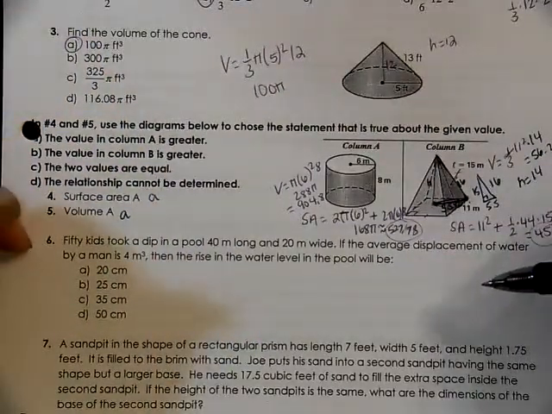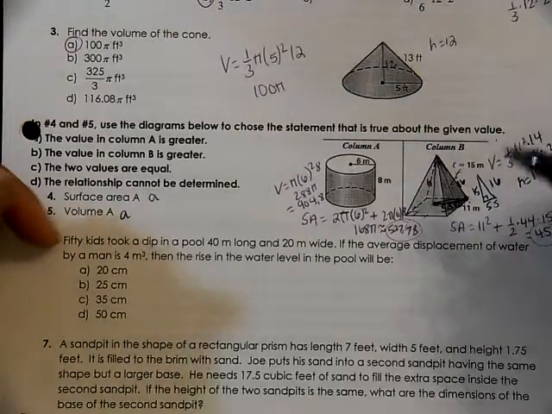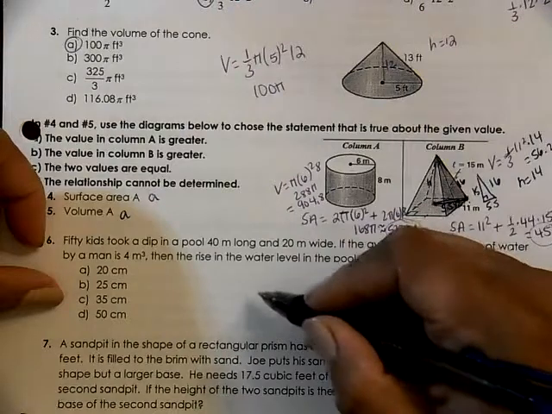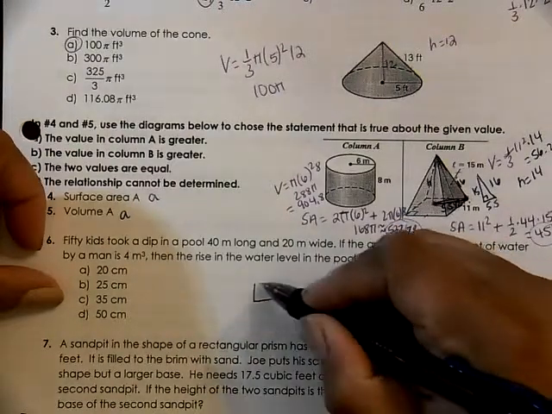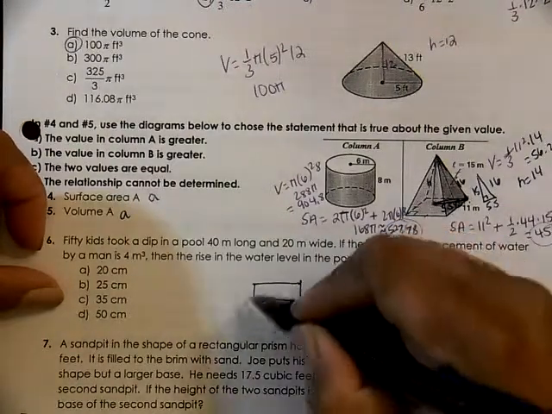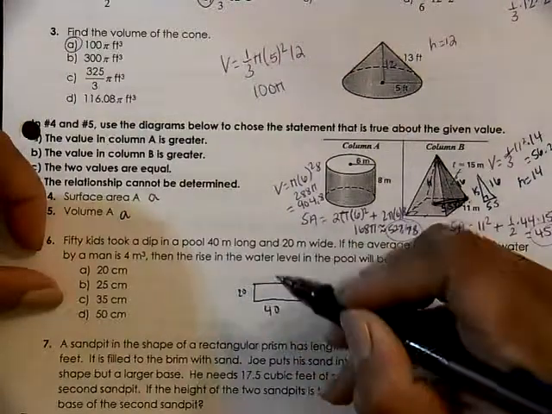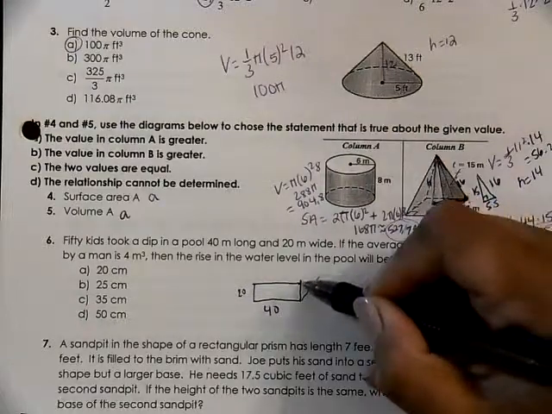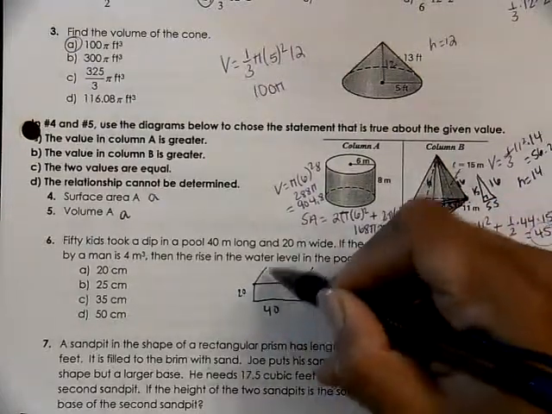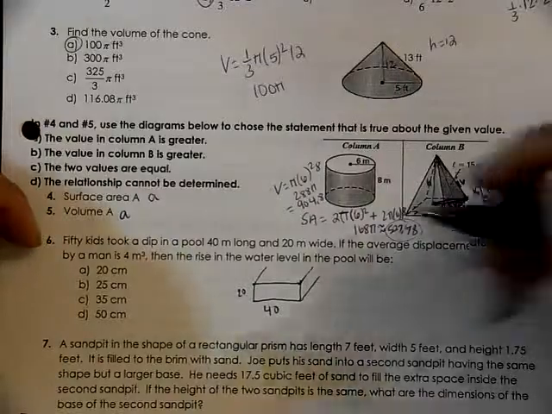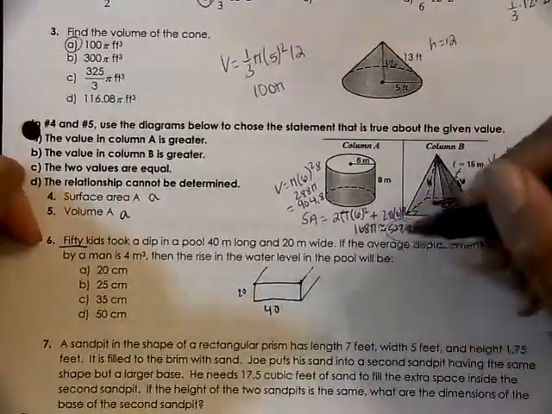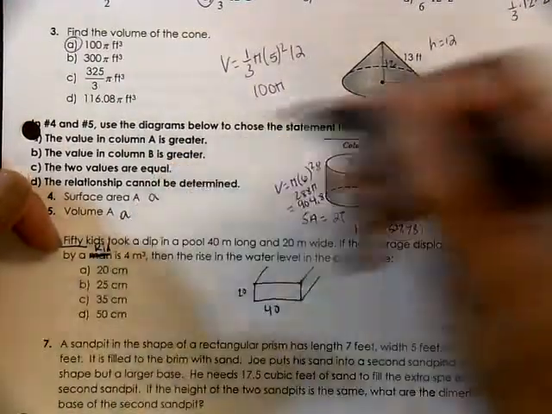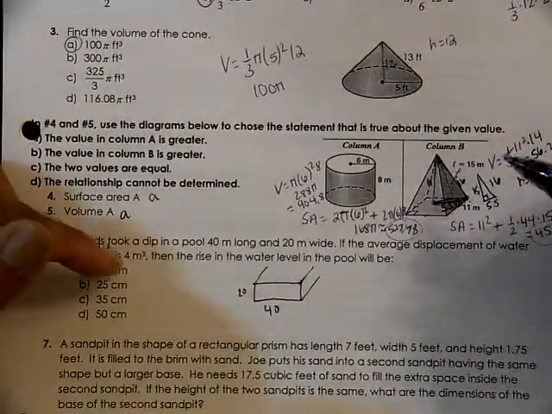All right, now for number 6, it helps if you can visualize what's being asked. It says 50 kids took a dip in a pool 40 meters long and 20 meters wide. So if I imagine, here's my 40 by 20 rectangle, 40 and 20. And obviously it's a pool, so it's in 3 dimensions. So if you want to imagine extending it out 3-dimensionally. And it says there's 50 kids in this pool, and for every kid there is a 4 cubic meter displacement of water.